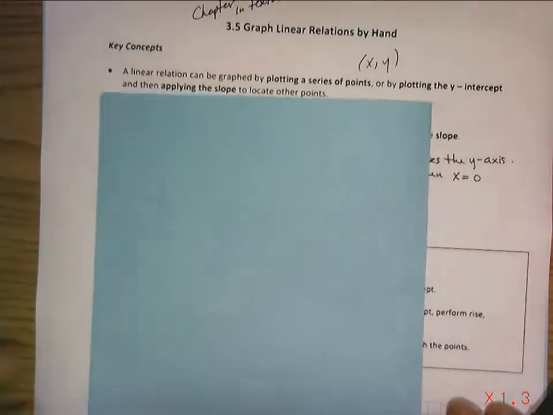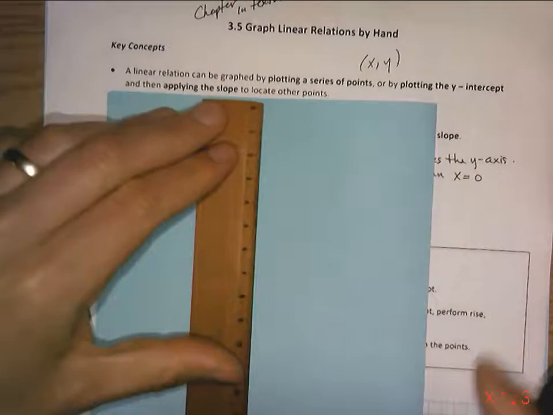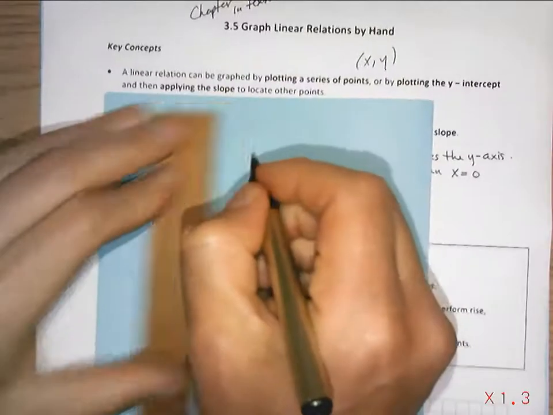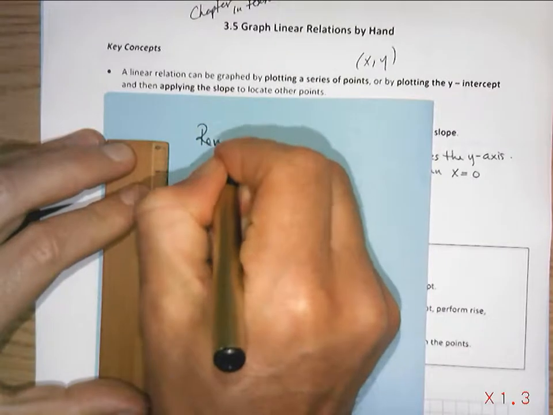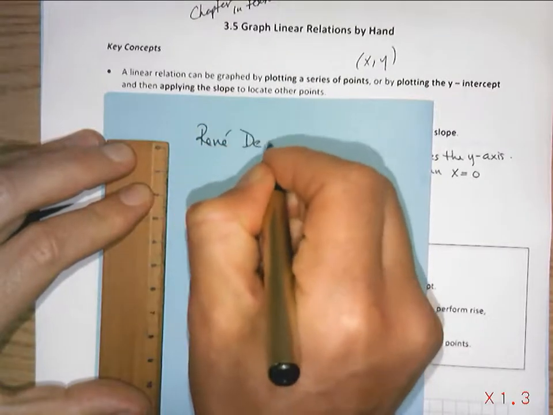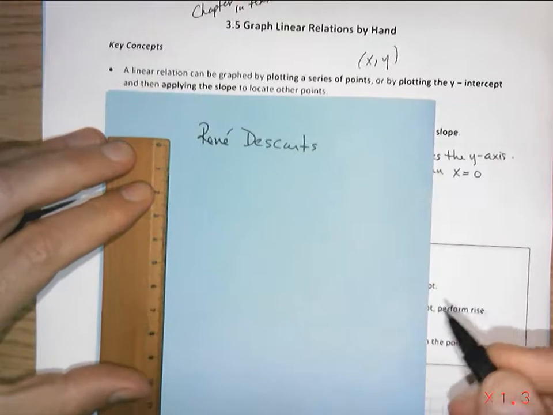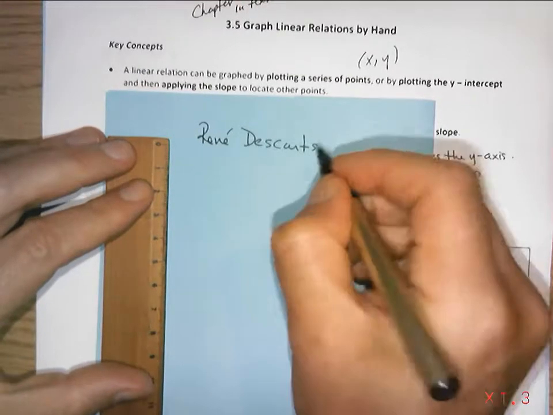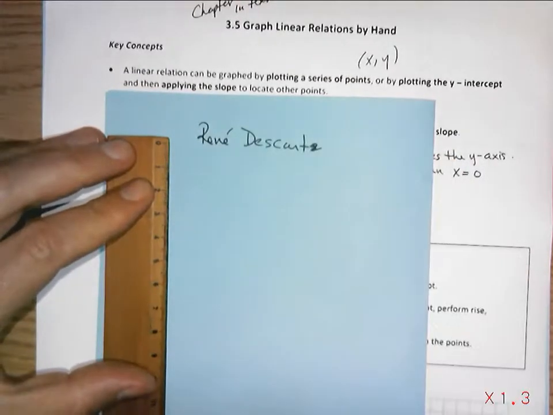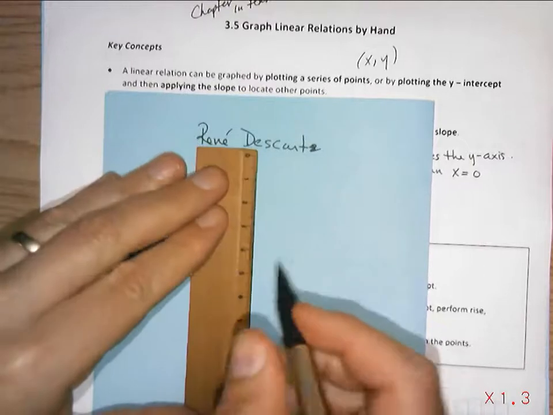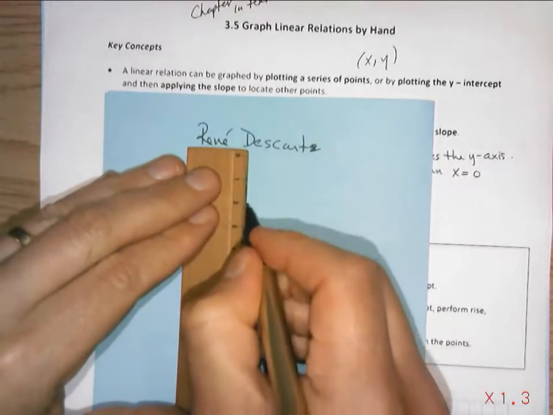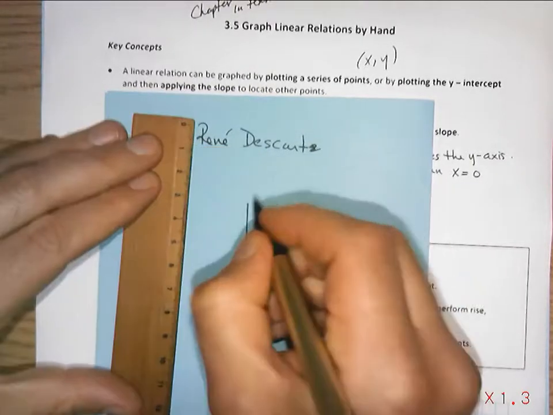This idea of graphing. First of all, there was a guy by the name of Rene Descartes, and Rene Descartes, no S. So Rene Descartes was a good guy, and he was the first person that we have on record to come up with this idea.